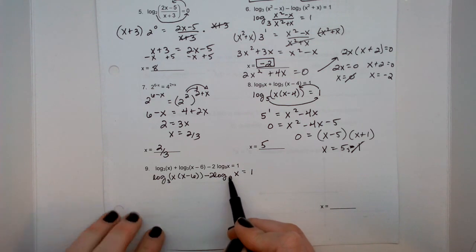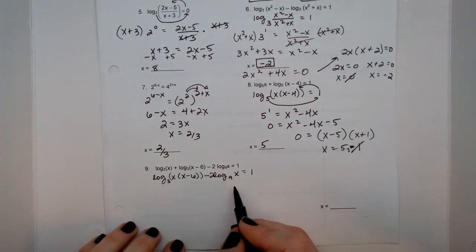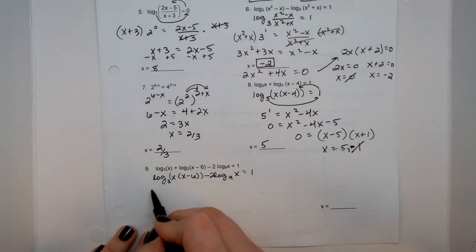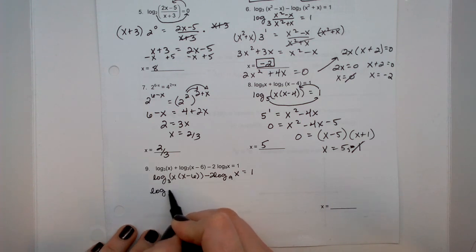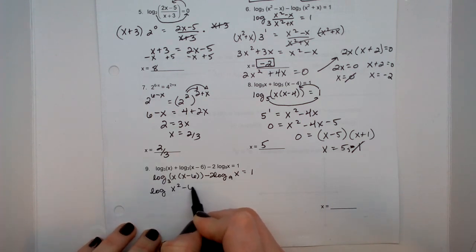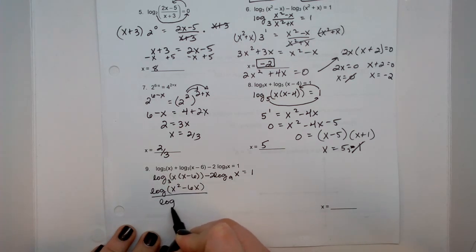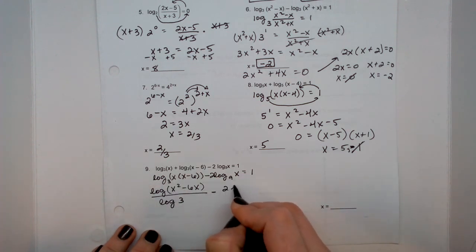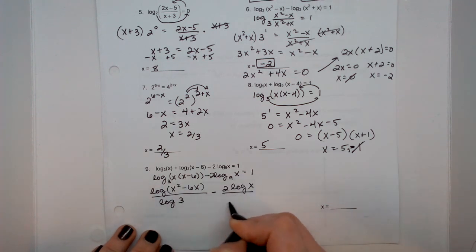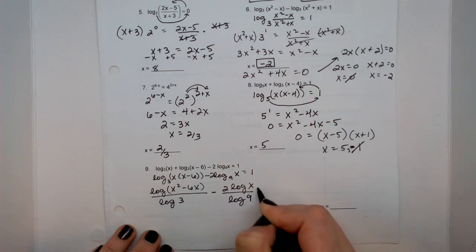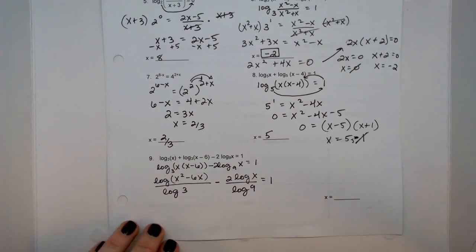Since I have different bases, I'm going to need to use the change of base formula to rearrange this one. So I've got log of x squared minus 6x divided by log 3. Again, that's change of base. You'll put the log of this number on the top and log of the base on the bottom. So 2 log x over log 9 for that second term.